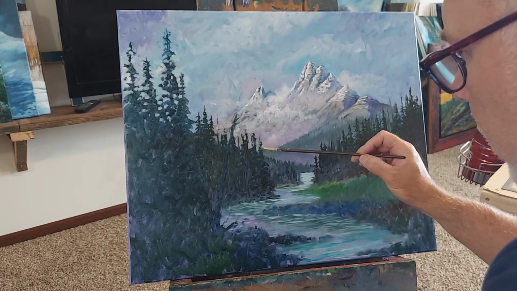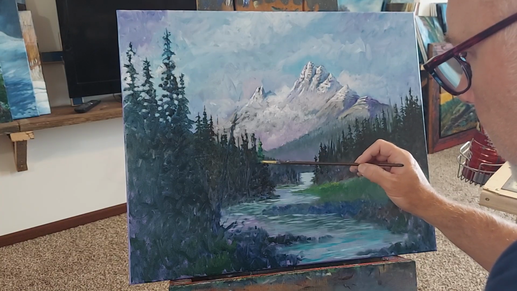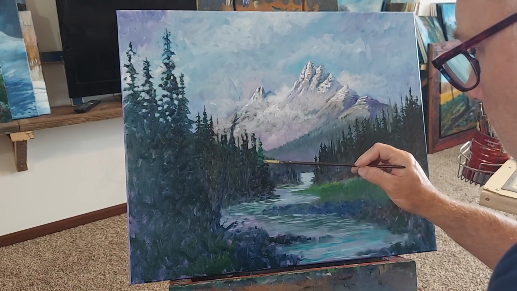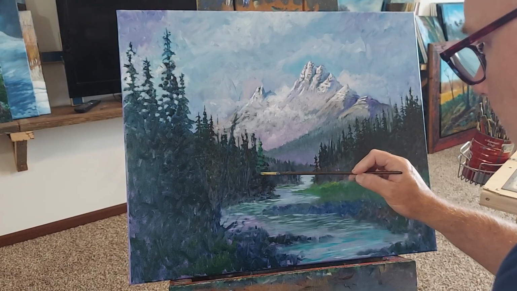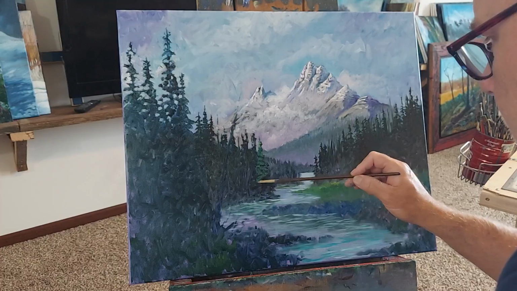So as you go down, get darker. But you can get some highlights in there. So it just doesn't look so flat and dead.